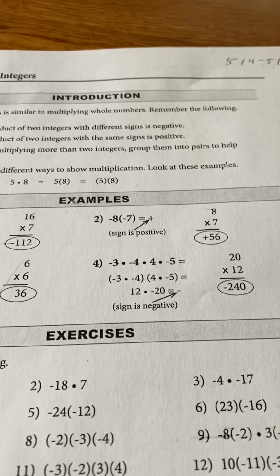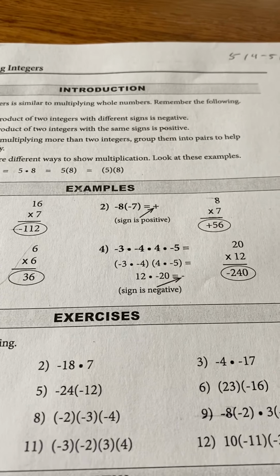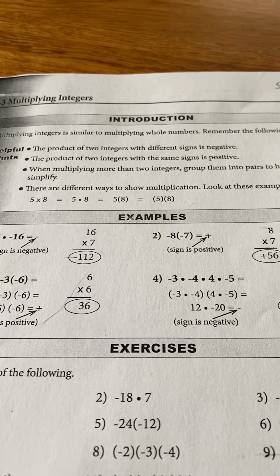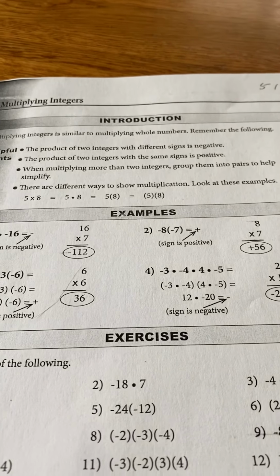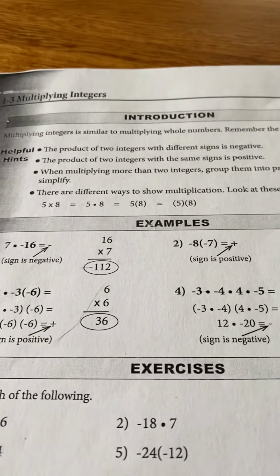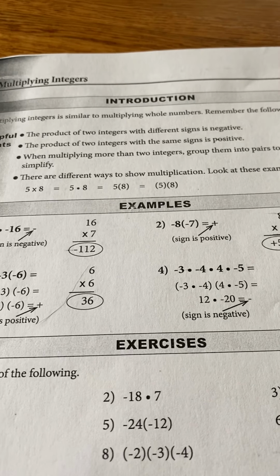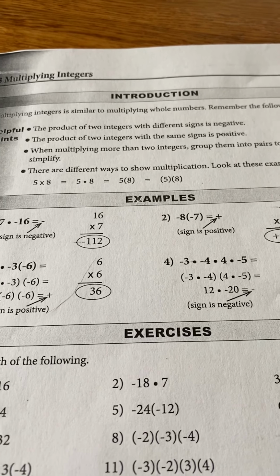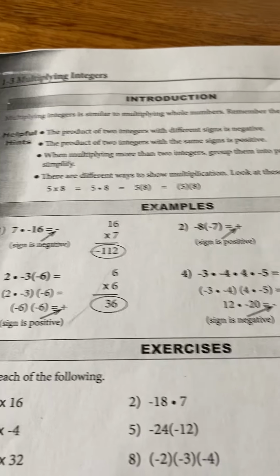Last week we talked about adding and subtracting integers, so if you need some extra help, grab those sheets out. You can also find them on Google Classroom. They have been posted, and you can go back and look through those helpful hints, examples, and exercises, should you need extra help on this.